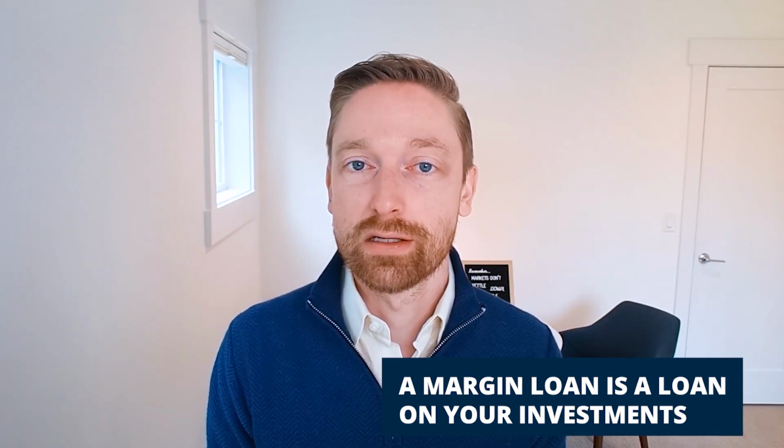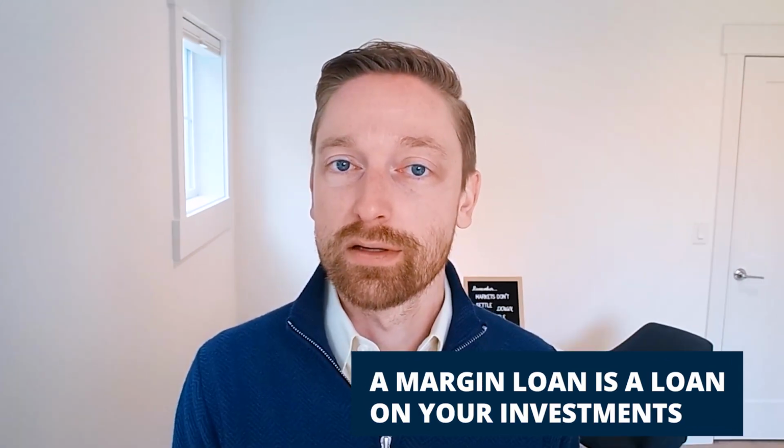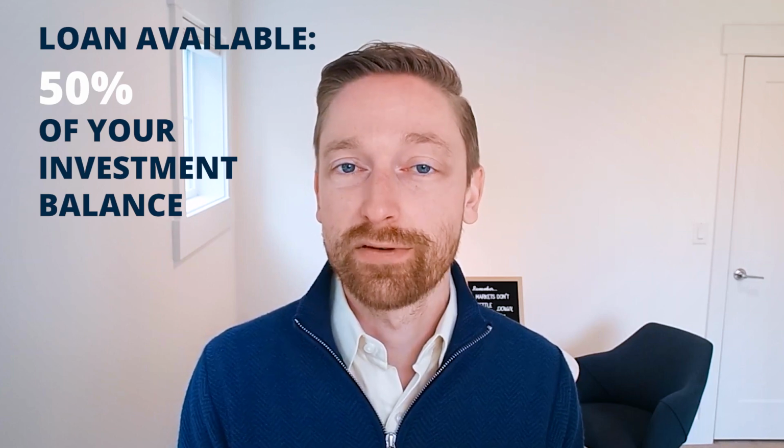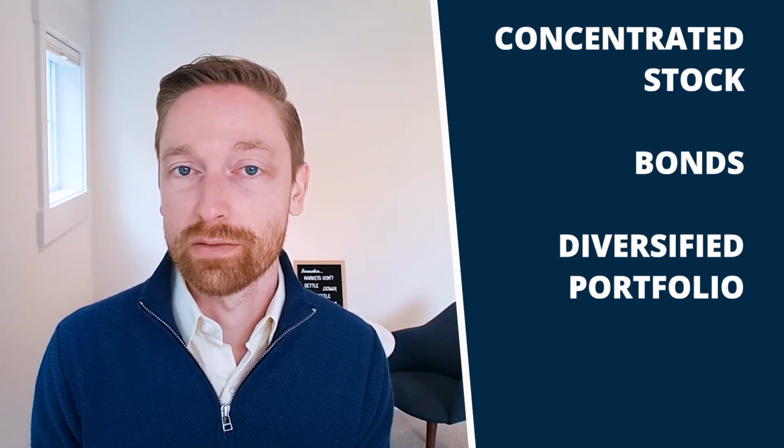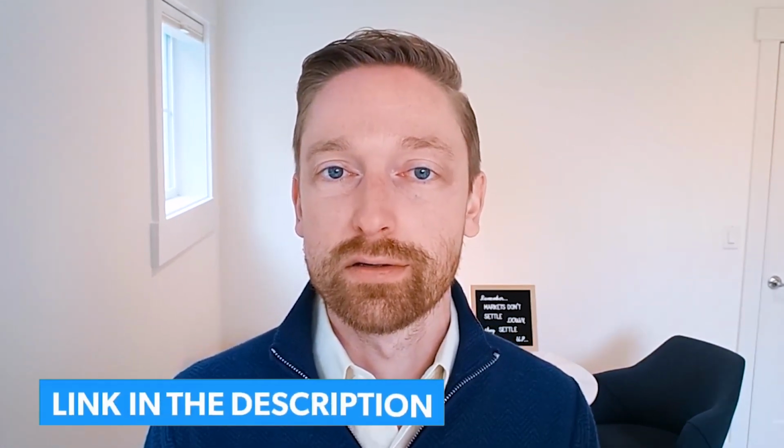A margin loan is a loan on your investments. Typically, the loan available is 50% of your investment balance, although that varies depending on what's in your account, whether it's a concentrated stock, or if your account's full of bonds, or if your account's a diversified portfolio. But let's just run with 50% of your account balance can be loaned out. There are no questions asked when you take a loan like this, no credit reporting, no credit check. There's not even any required payments. Interest just adds right back to the loan, and there's no specific payback period. We'll link to a video here so you can learn more about that.